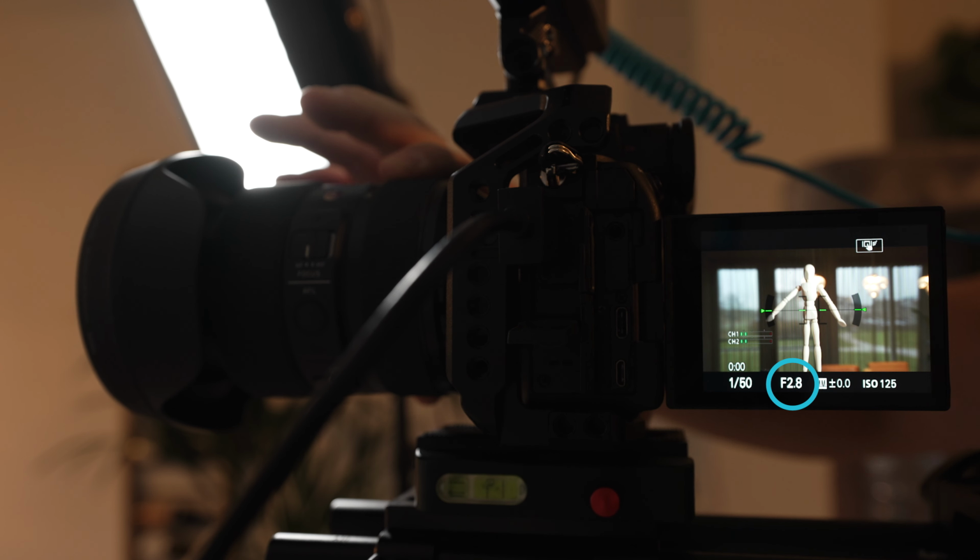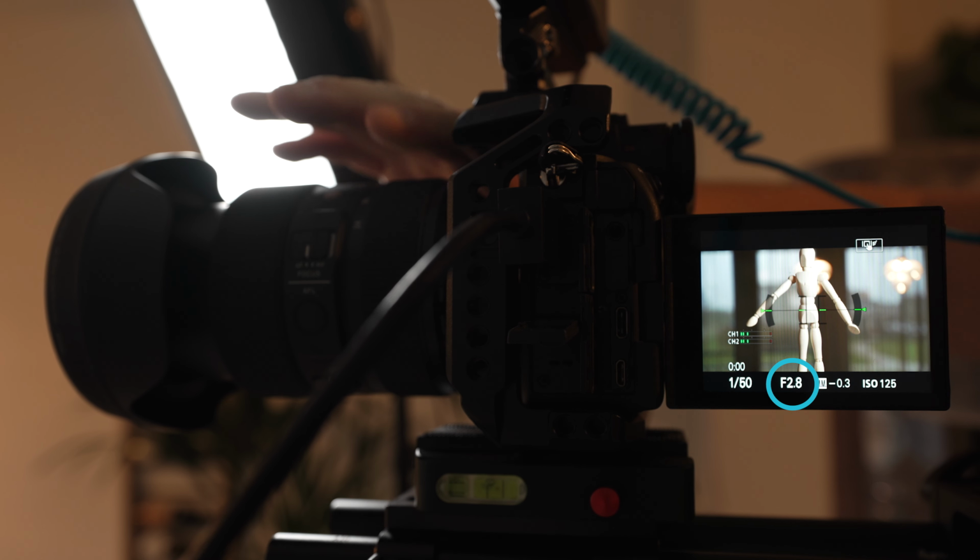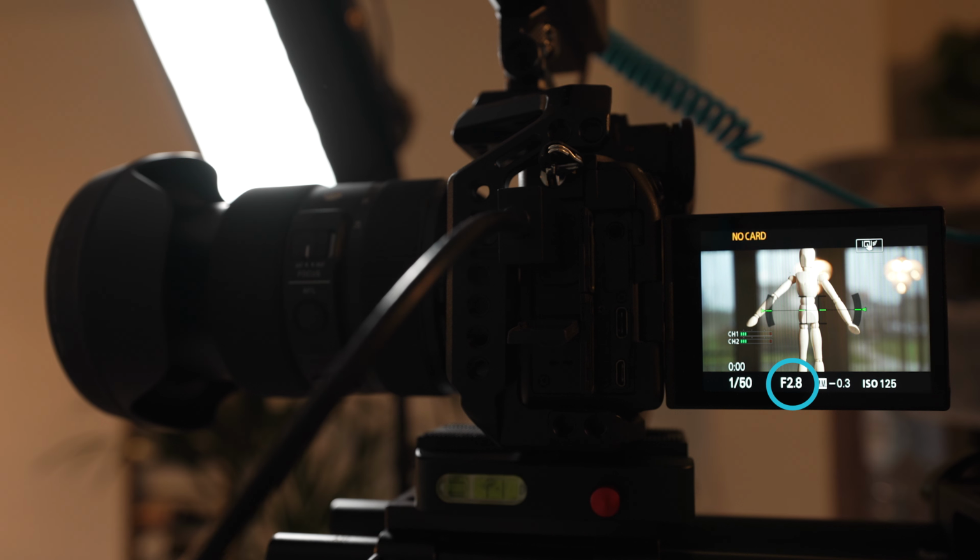A variable aperture works slightly different. First of all, there can only be a variable aperture on a zoom lens. All prime lenses have a fixed aperture. When I say fixed, I don't mean that you cannot change the aperture. It only means that the aperture will stay the same throughout the whole range of the focal length. Since there is no range of focal lengths on a prime lens, that's why there can be no variable aperture.